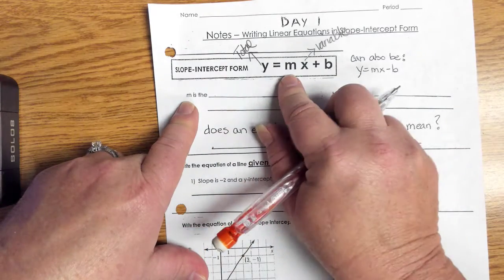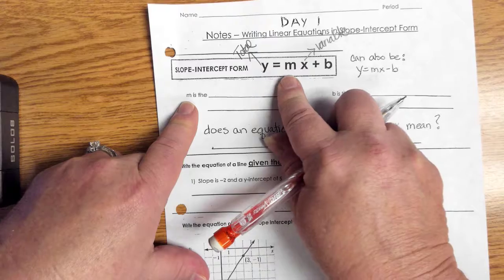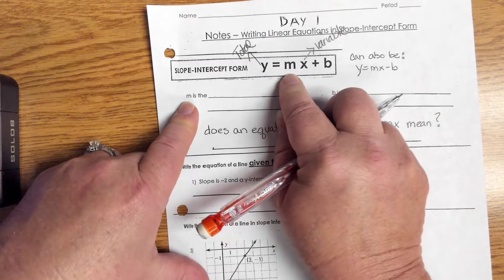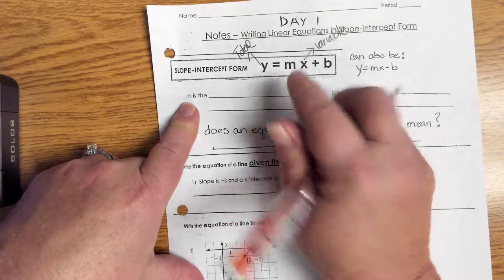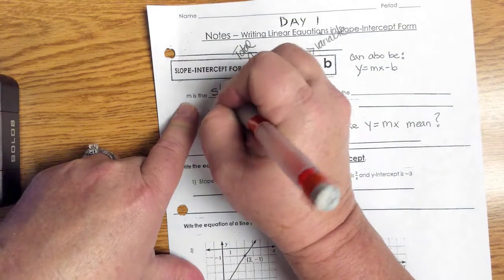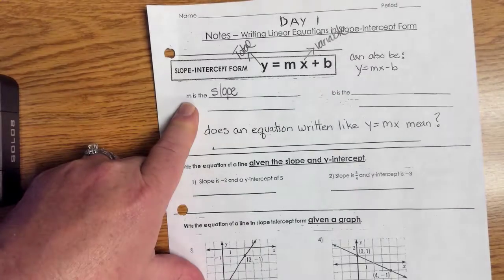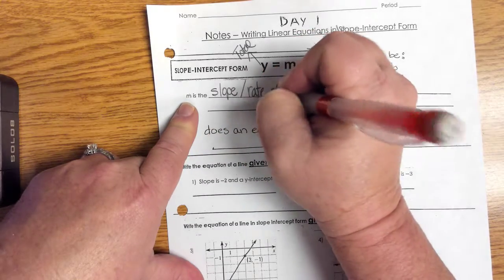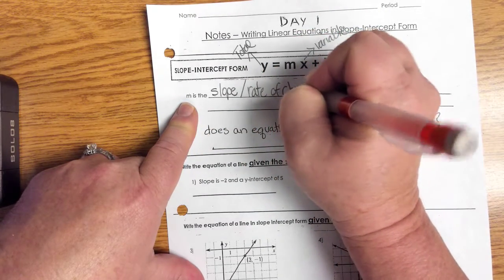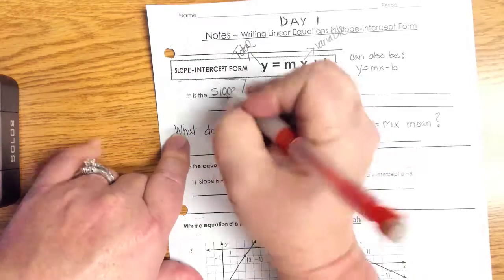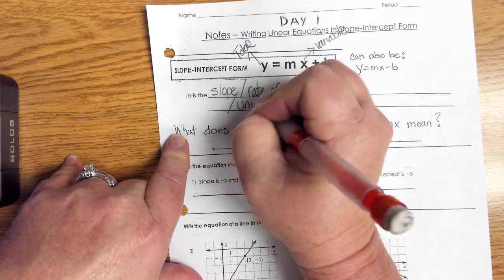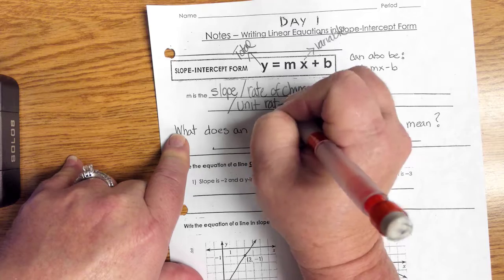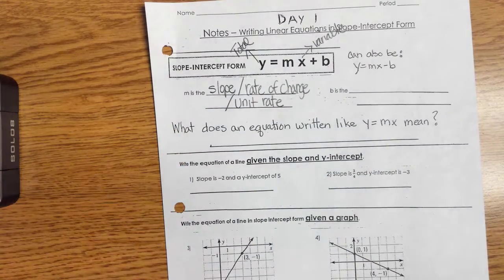M, we've gone over this, I know, but how many people remember what M represents? Slope. And we need to further define slope as rate of change. Also, it would be unit rate. In other words, it's how much something is changing by, okay? All right?